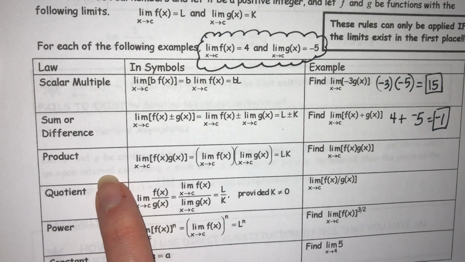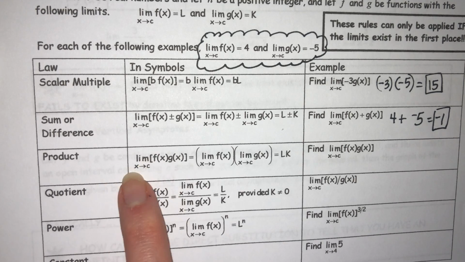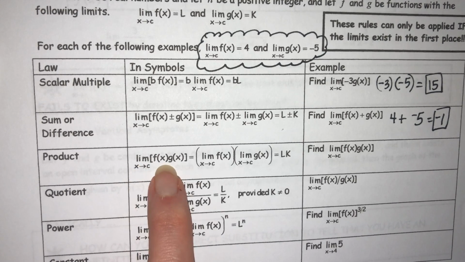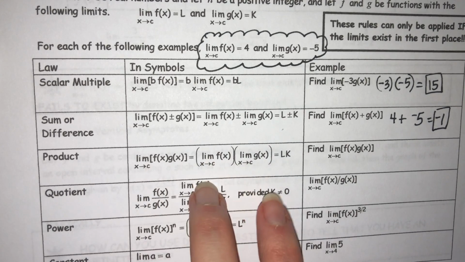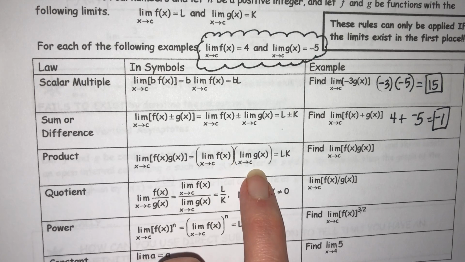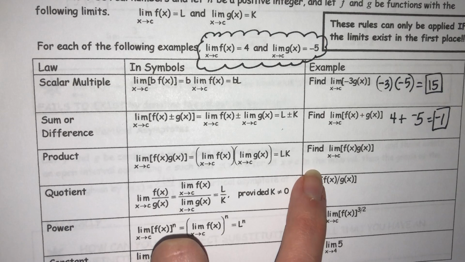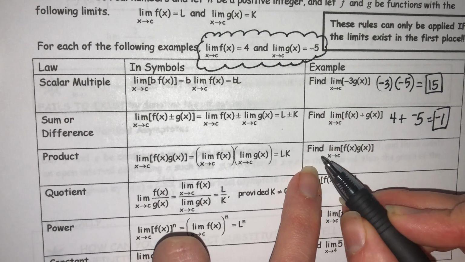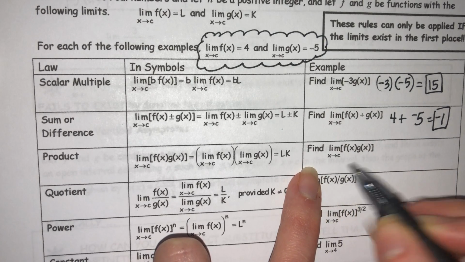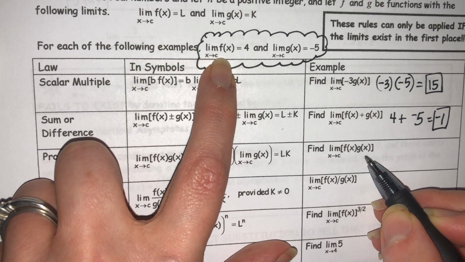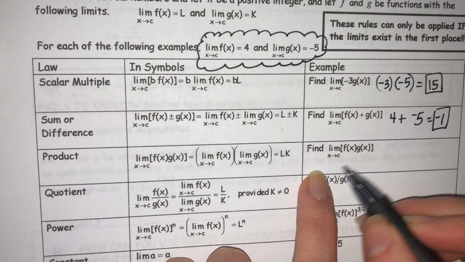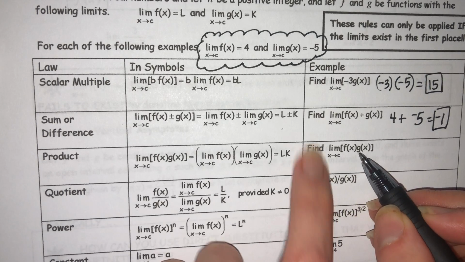Okay, the next one is the product rule for limits. The limit as x approaches c of f of x times g of x is the same thing as just taking the limit as x approaches c of f of x and multiplying it by the limit as x approaches c of g of x. So just take L times k. So if I want to do the limit as x approaches c of my f of x function times my g of x function, I can just say, well, what is the limit as x is approaching c of f of x? Well, it's 4.